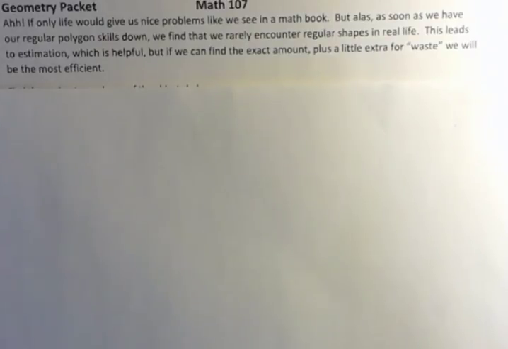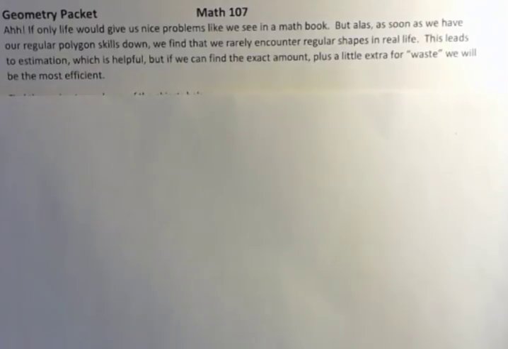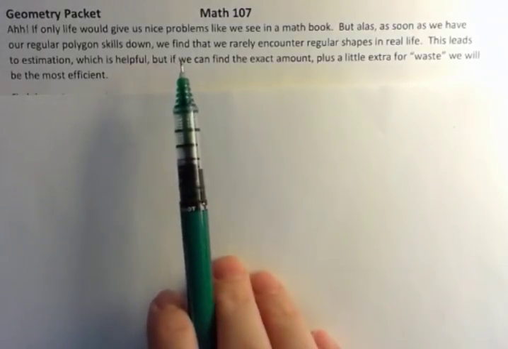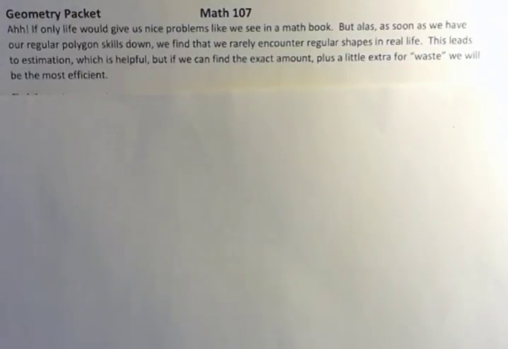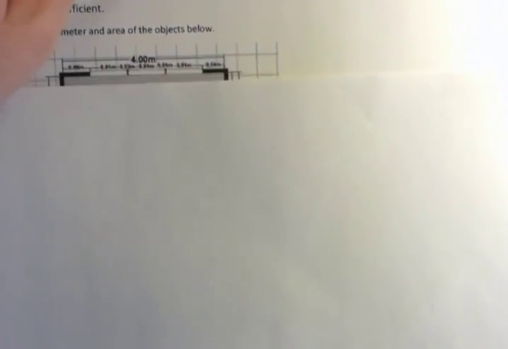And so, it'd be nice if all the problems in real world look like math book problems. Again, if you're struggling with perimeter and area, you should go and do some practice problems on regular polygons. But what we're doing is looking at, beyond that, the messy problems that you see in life. As soon as we have our regular polygon skills down, we find we rarely encounter regular shapes in our real life. We keep finding things, a cabinet that's got a weird bend in it and that kind of thing. And this leads to estimation, which is helpful. But if we can find the exact amount plus a little extra for waste, we can be the most efficient. Sometimes it's not possible, sometimes it is. So I have two examples for you.